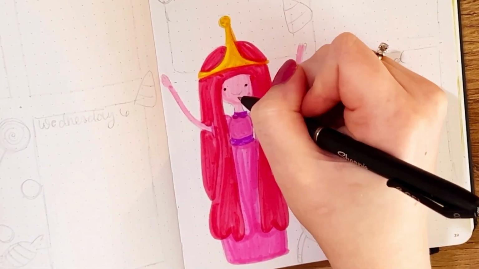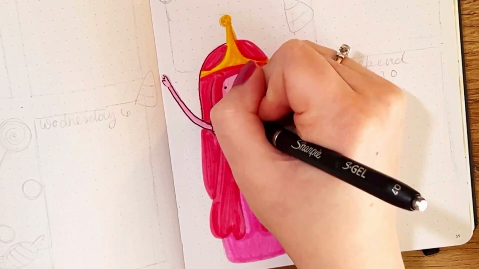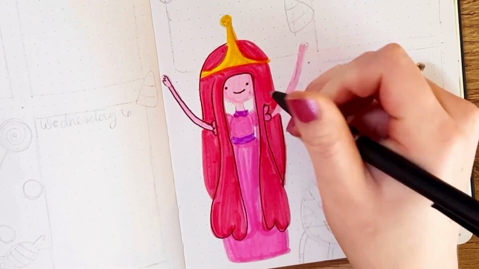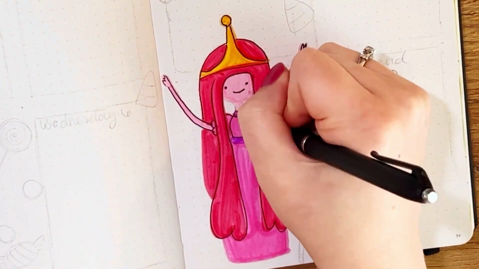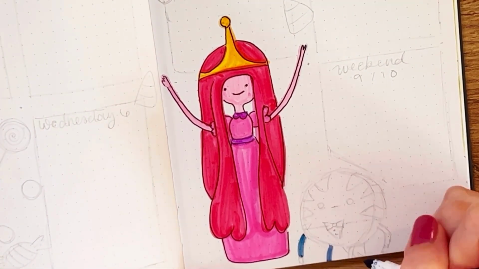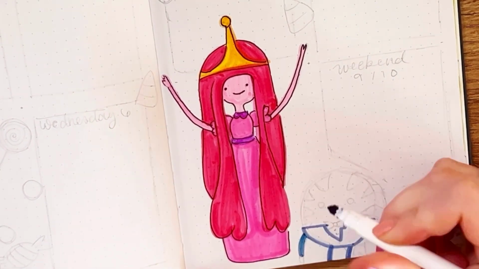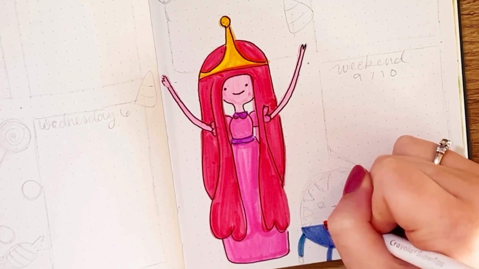And so for the rest of the weekly spreads, I did Marceline, Rainicorn, Tree Trunks, people like that, and I really wanted to include them, but I couldn't in this video, so there will be another video coming for the rest of my weekly spreads. I'm just not quite certain when that's going to be, but it will be coming soon.